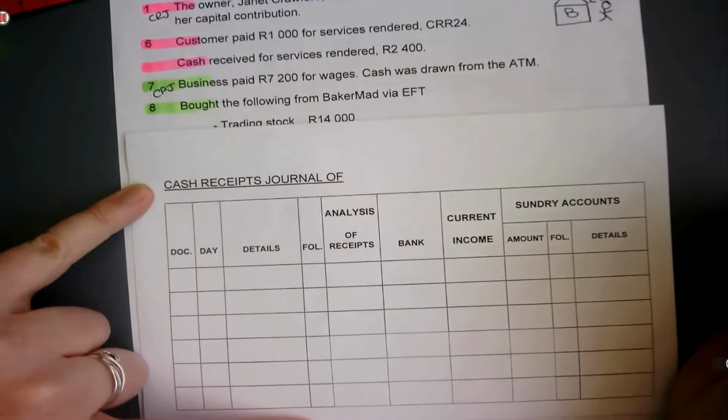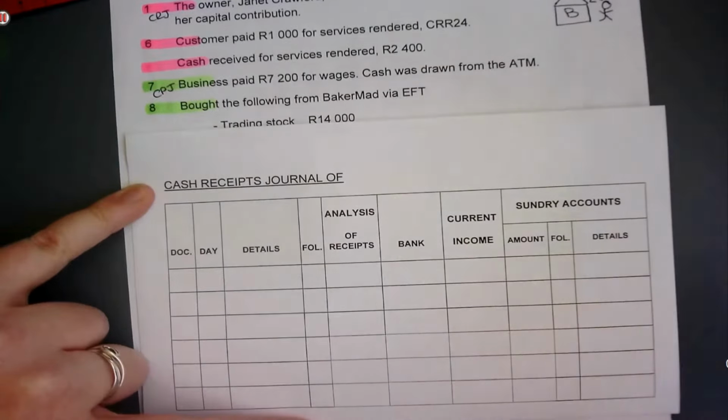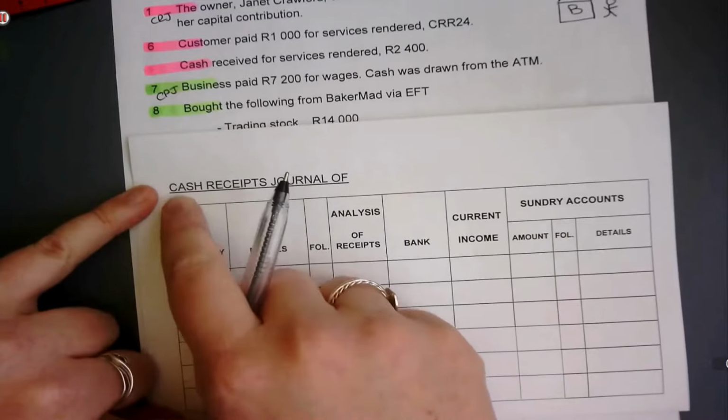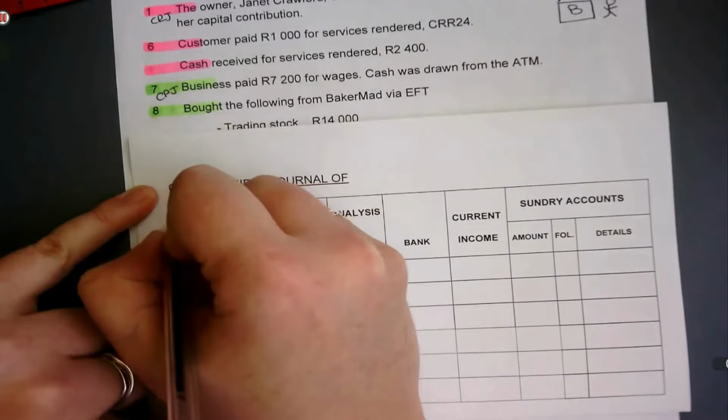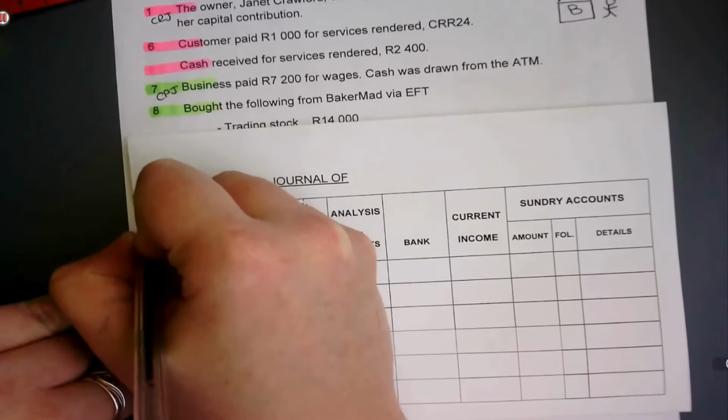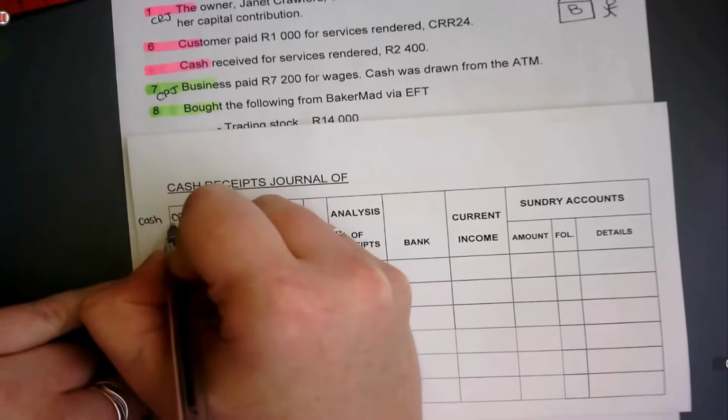If you go to somewhere like Spar or Pick n Pay and you buy something, when you pay in cash or card, what they give you is a till slip. In other words, proof that that payment has happened. So if you ever decide to return something, you have proof that you bought it at that shop. With regards to a cash receipts journal, it could either be a CRR, and that's when someone pays in cash. It stands for cash register roll.